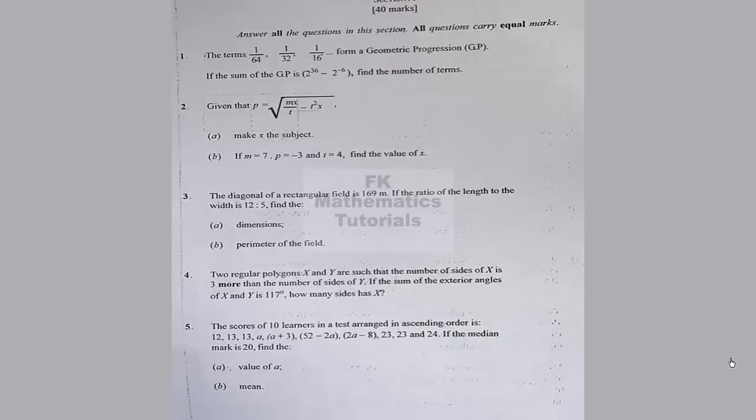All right, so we are solving these questions, compulsory questions. We have 5 questions here.